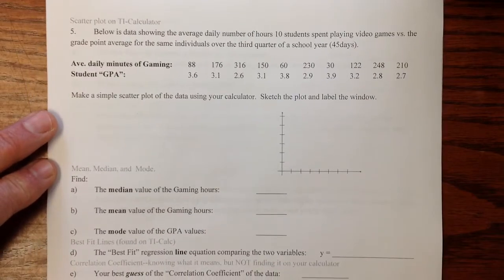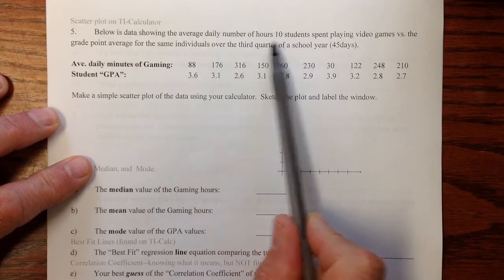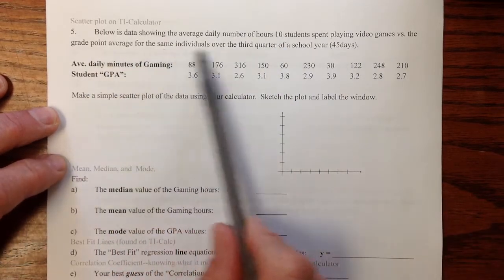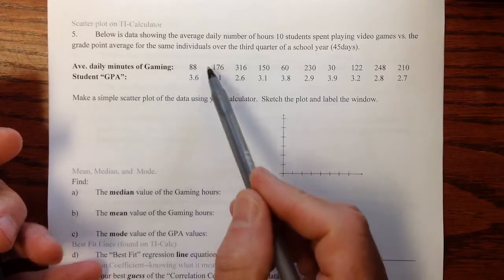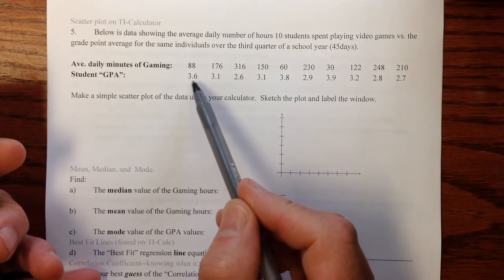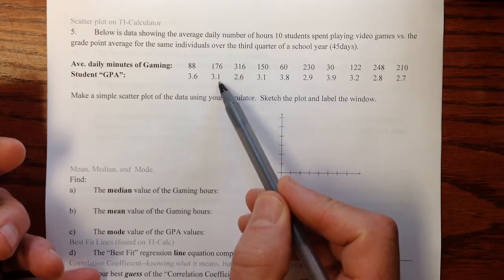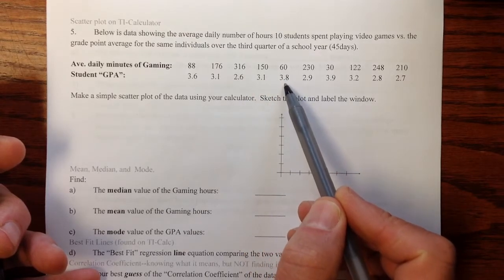This one now, we're looking at data comparing the hours 10 students spend playing video games versus their grade point average for the same individuals. You wonder if I've got a message here to tell you. One student spent 88 minutes gaming and had a really strong A grade point average, so that's not too bad. And here's more gaming and a lower grade point average, very little gaming and a high grade point average.